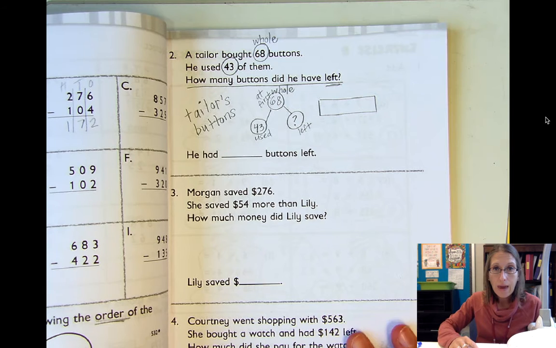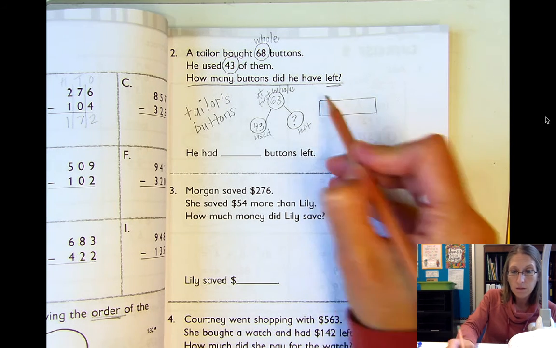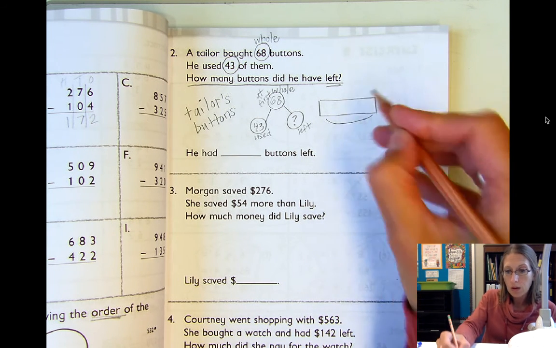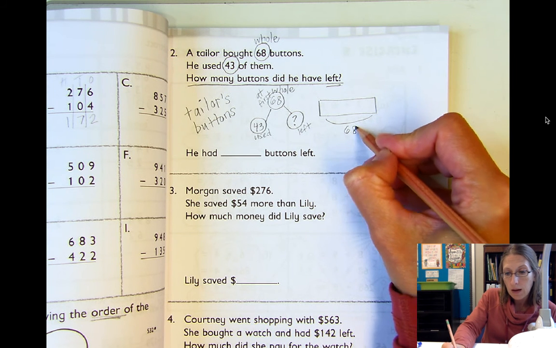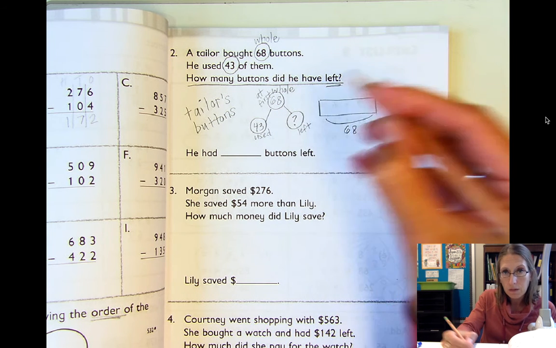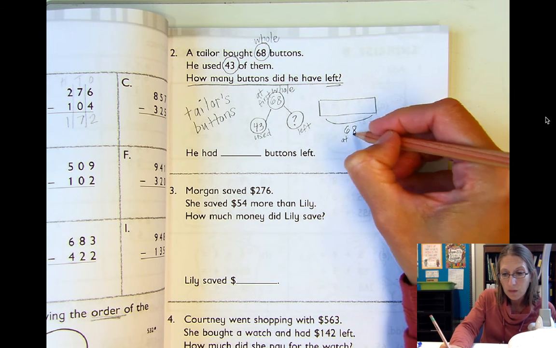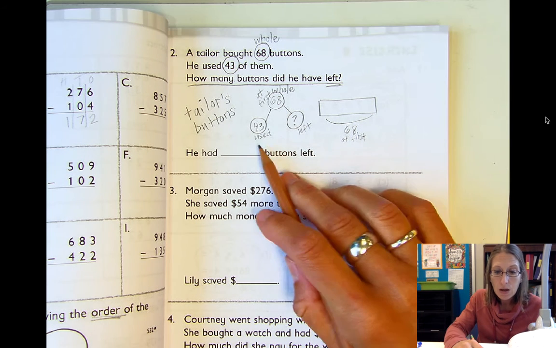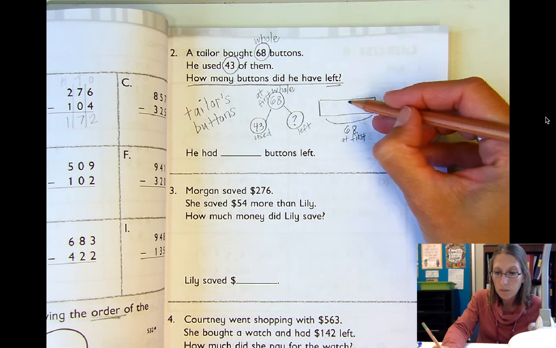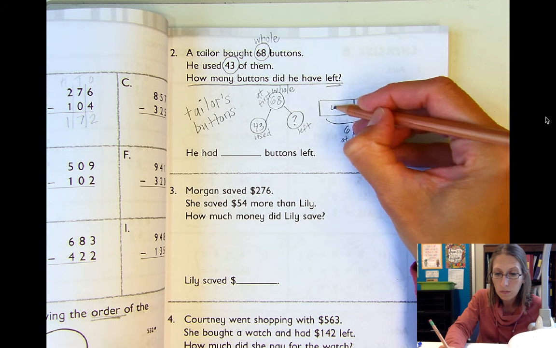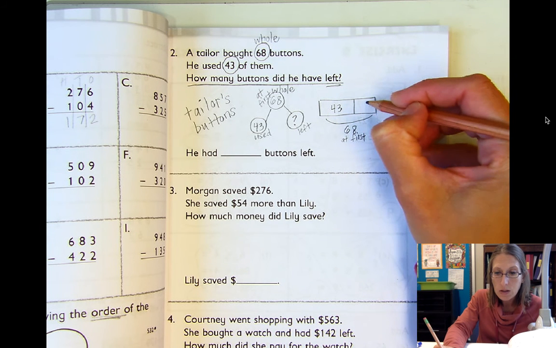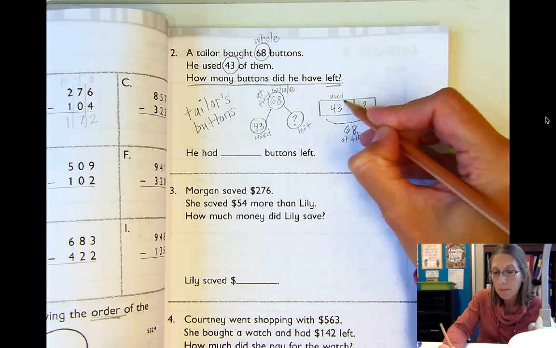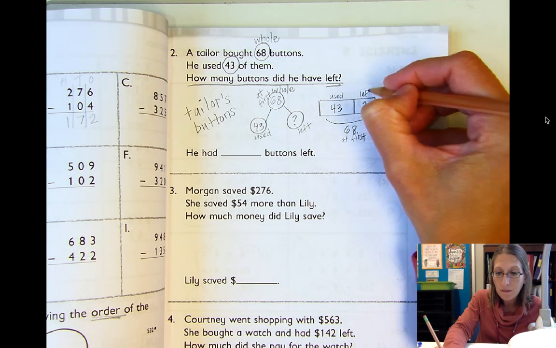All right. And for our unit bar, a fancy name for a rectangle, here is our whole. Our whole is the whole thing. And in this problem, we know the tailor had 68 buttons. I'm going to add those words just to help us at first. He had 68 at first, and then he used 43 of them. And then our other part is how many he had left. And again, if I wanted to label my unit bar, that's how many he used, that's how many he had left.